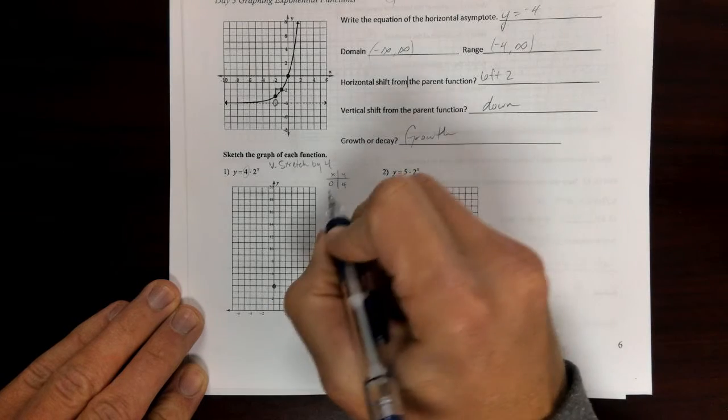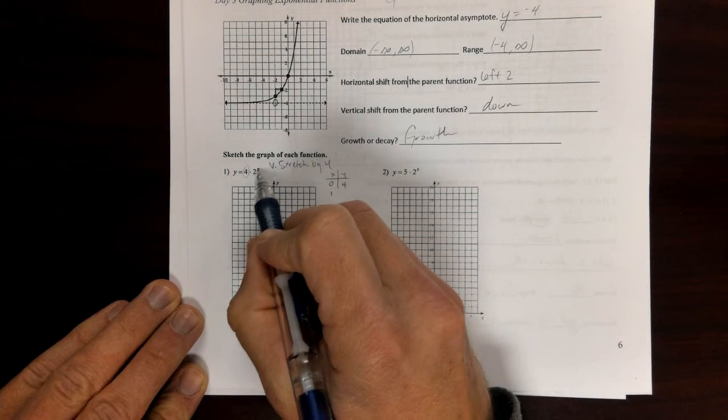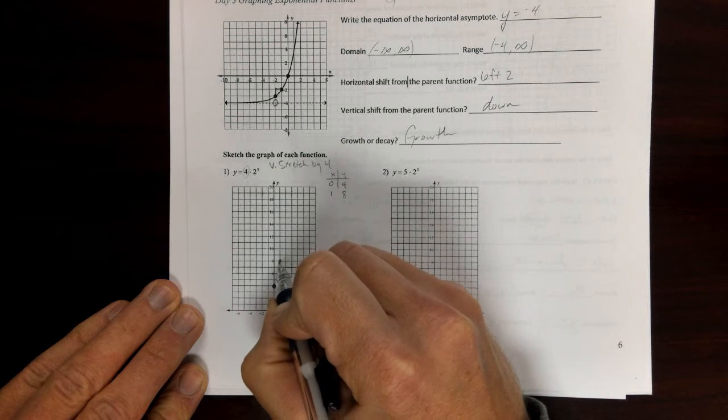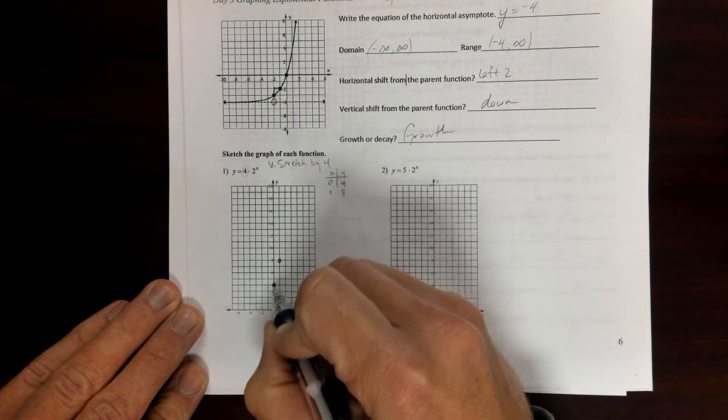Alright, now let's find another point. So let's go with 1. 2 raised to the first power is 2, so we have a point at 1, 8. So go over to 1, go up to 8, bam, there it is. So you can see the stretch of the graph right there.